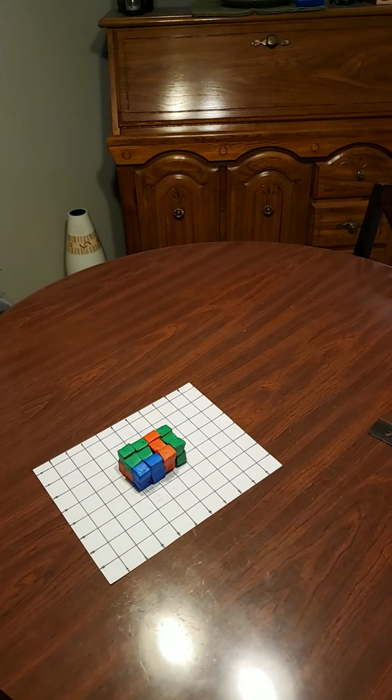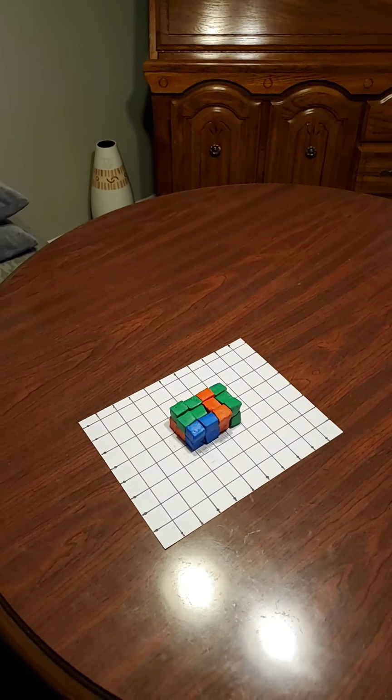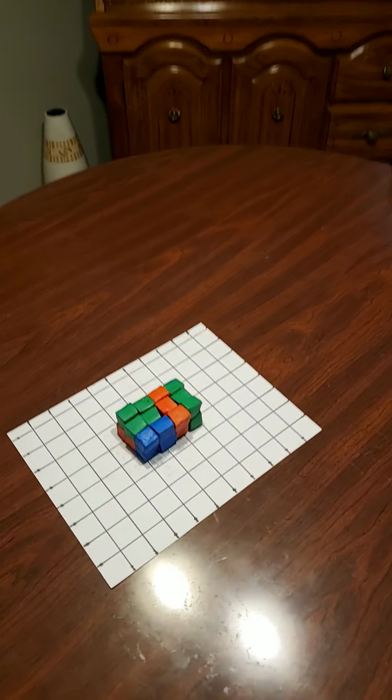So I think one way that I would break up this rectangular prism would be this.